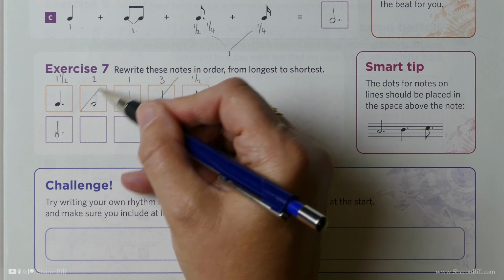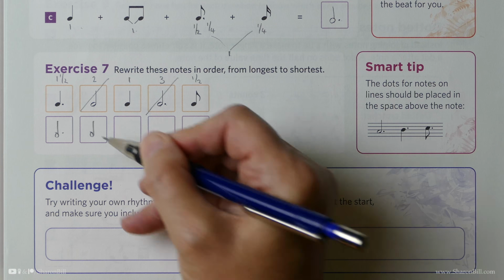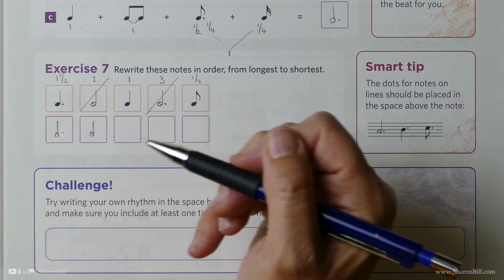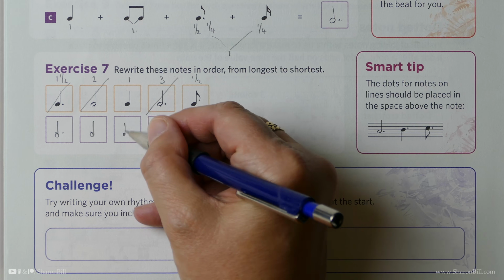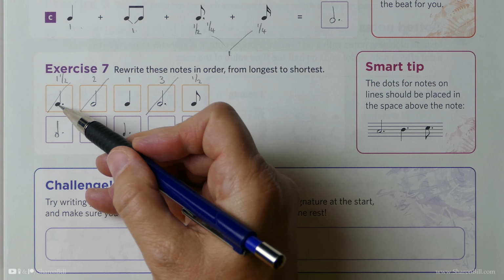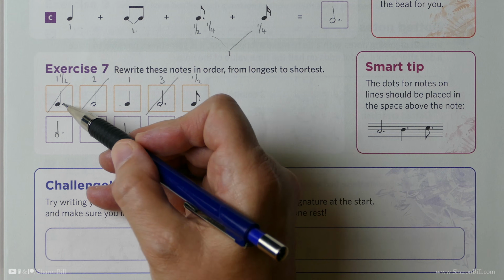Then we have the 2 beat note. Crossing these out just so I don't get lost. There's a lot to think about, isn't there? And then we have a 1 1/2 dotted crotchet, because we know that that's got to be longer than that, because a dot makes a note longer.